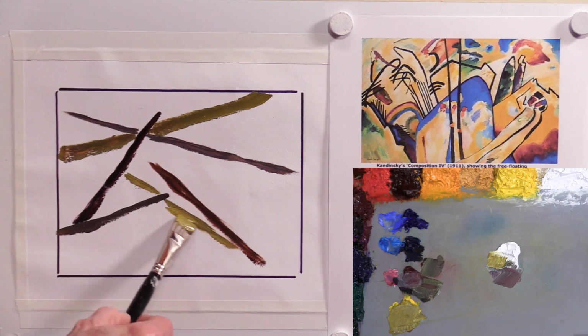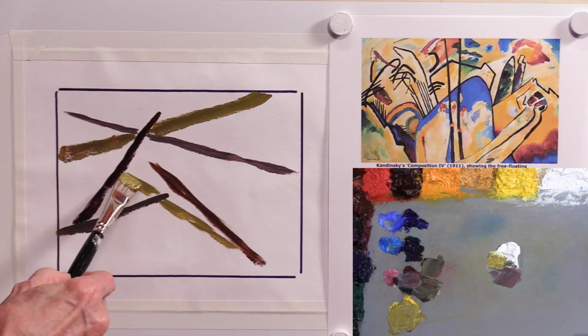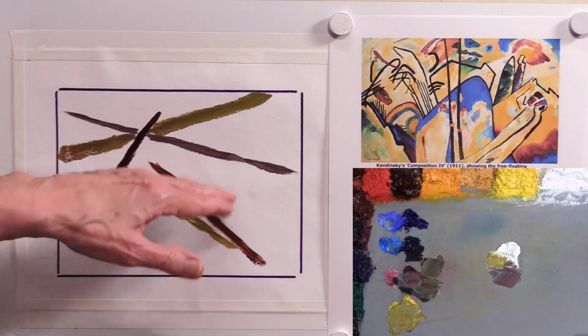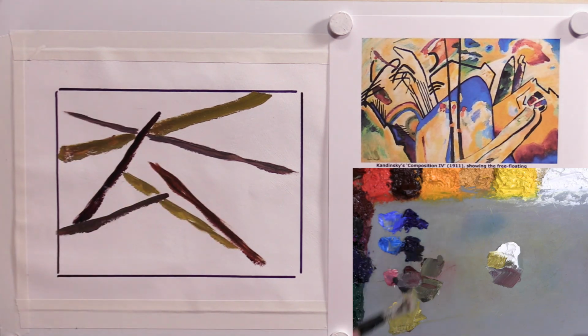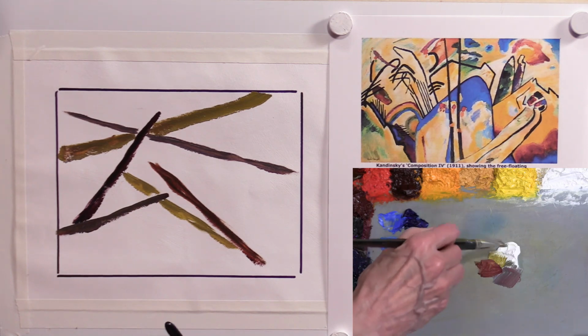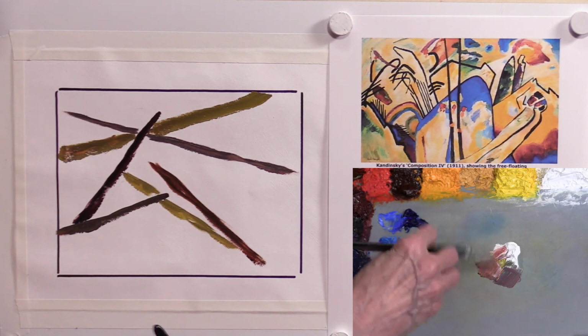And just let that sort of taper like that. All right, now keep subdividing the space, and we've got all this movement going on. So what could I do there next? I'm going to change the color just a little bit, keep the same color in the brush, but lighten it up just a little bit.